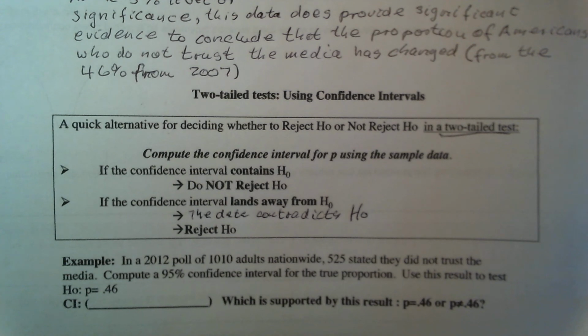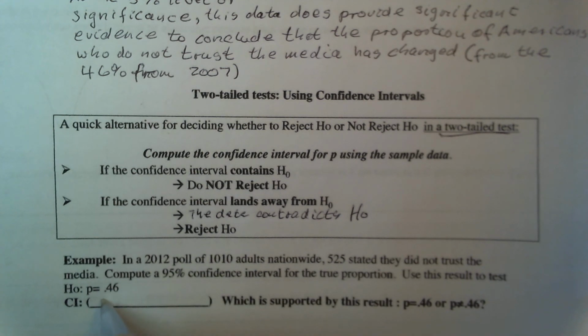So if we go back to the previous example about the adults nationwide, whether or not they trust the media, if we compute a 95% confidence interval for the true proportion, with the null hypothesis p equals 0.46, the confidence interval is 0.489, comma, 0.551.